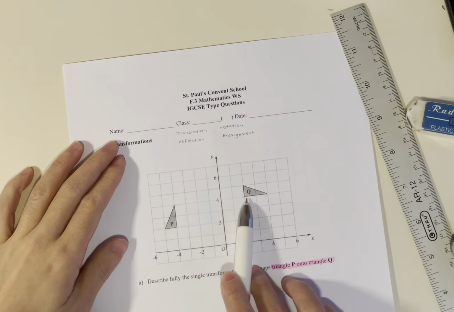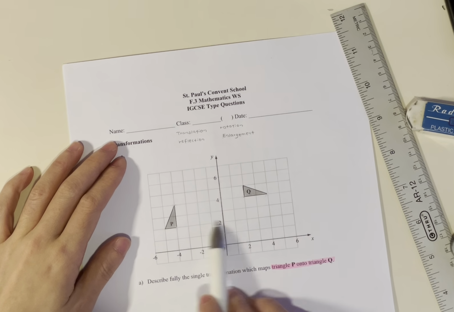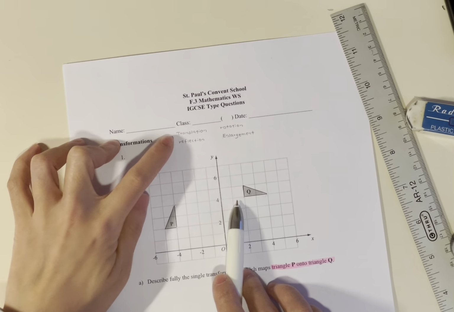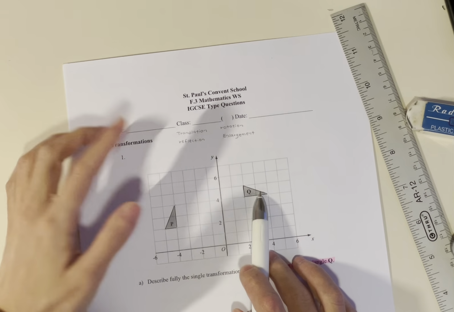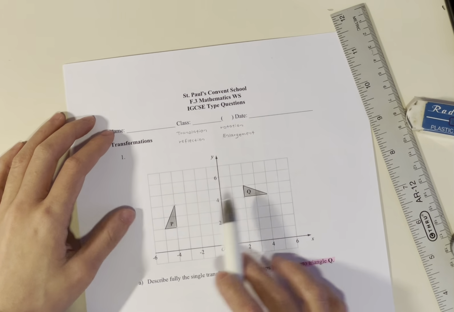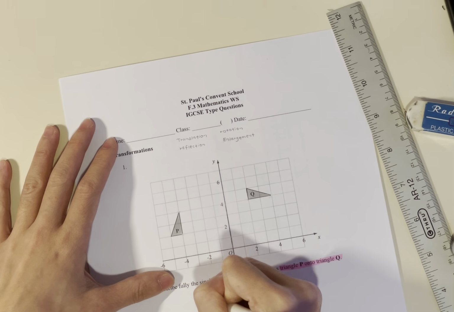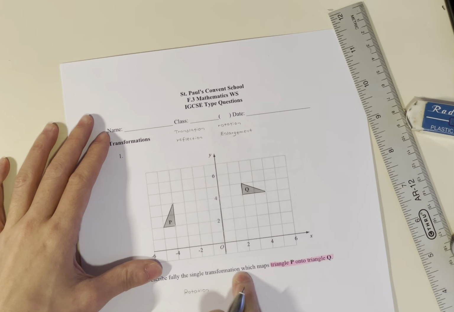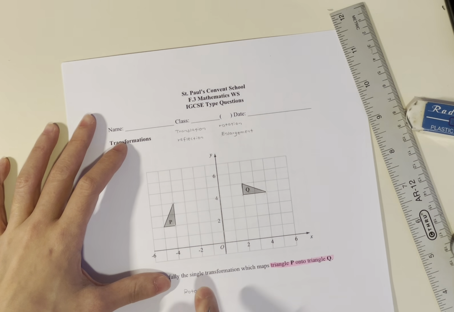So when you look at it, you know it's not translation, because it's not just moving the position, but the shape actually changes a little bit as well, so it tilts a little bit, so it's not translation. And for reflection, you can see it's not a mirror, and the shape doesn't enlarge, it didn't get bigger or smaller, so the only one left is rotation. So then we can just write rotation first. So the first thing you have to spot for your single transformation description is which transformation you're using. So this one is rotation.